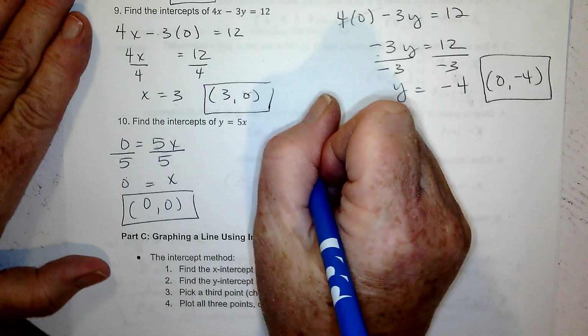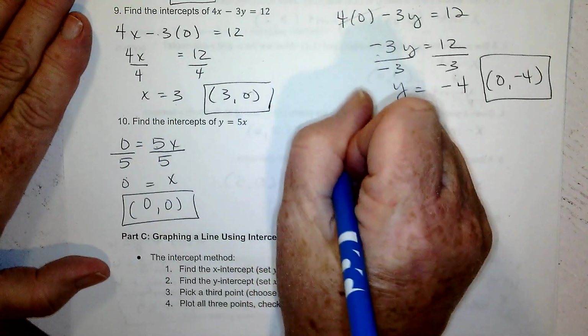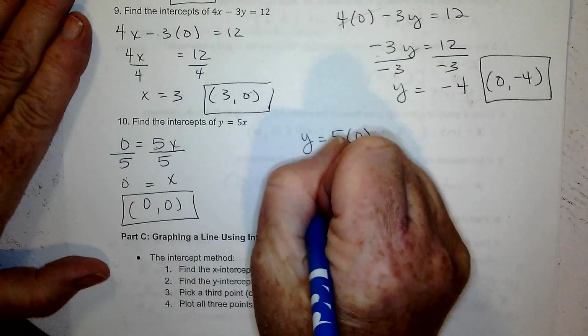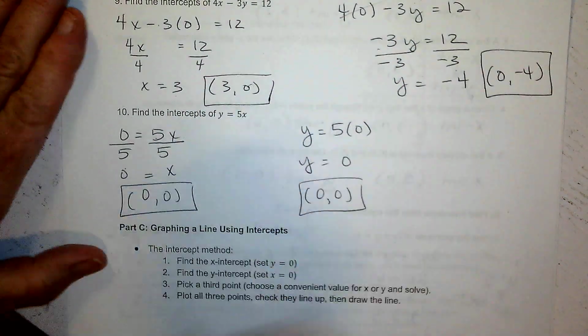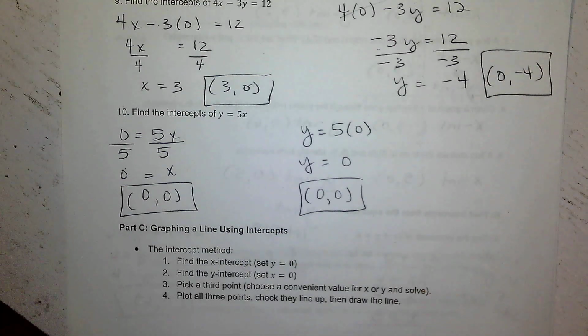Now for my y-intercept, I'm going to let x equal to 0. 5 times 0 is 0. So (0, 0) is my y-intercept as well, which makes complete sense.